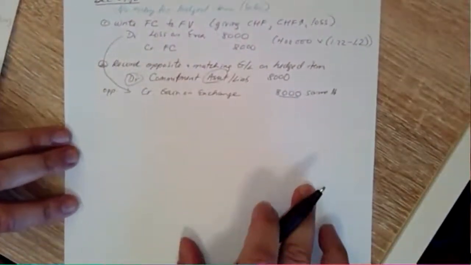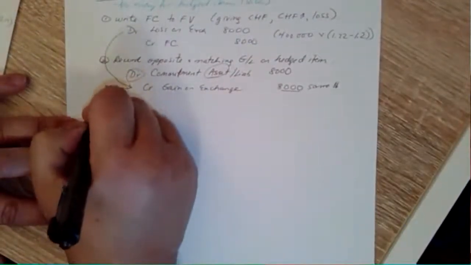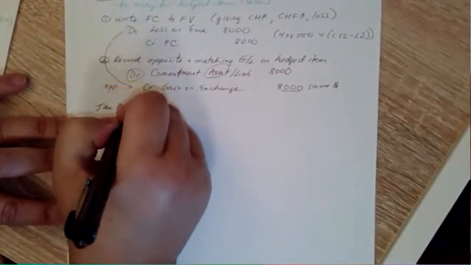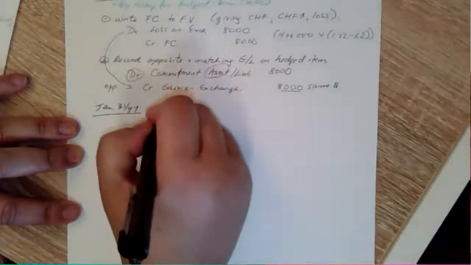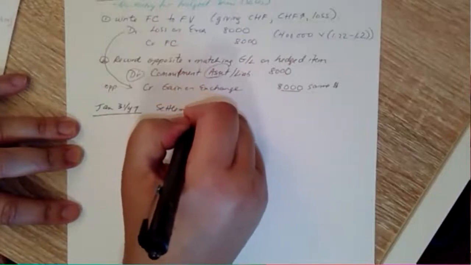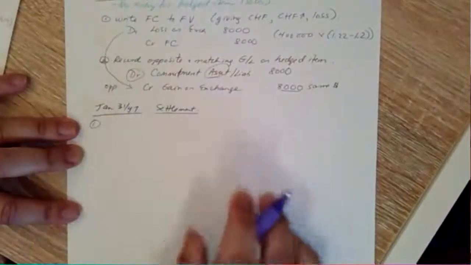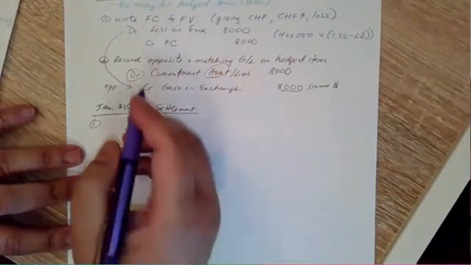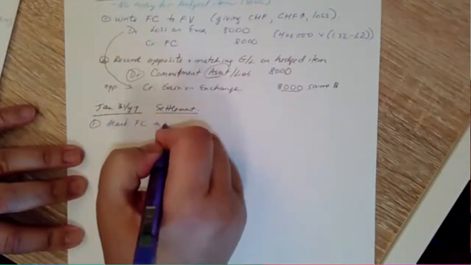Now we get to settlement date, January 31st, here's 7. Settlement. First thing you're going to do is mark the forward contract to fair value.